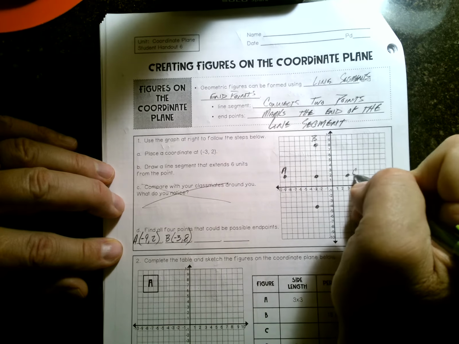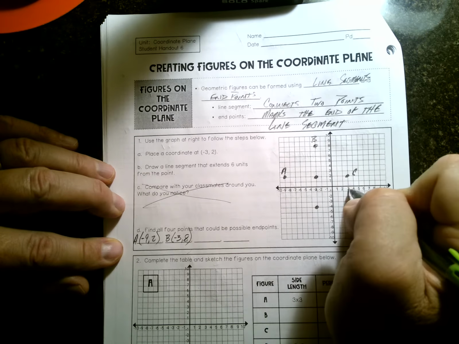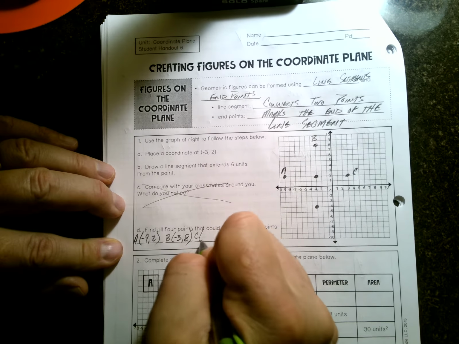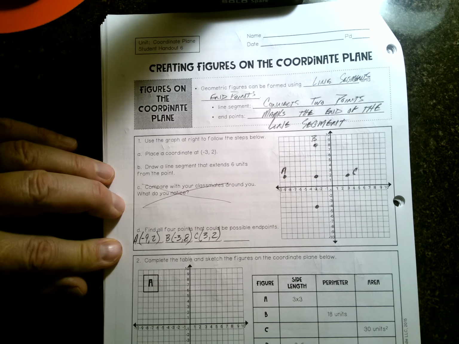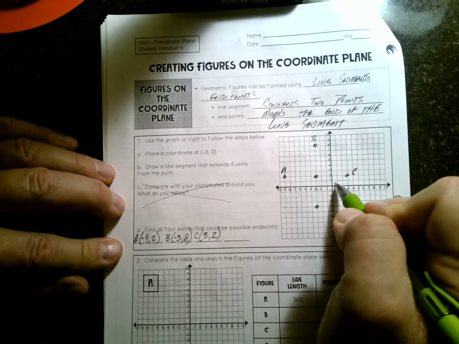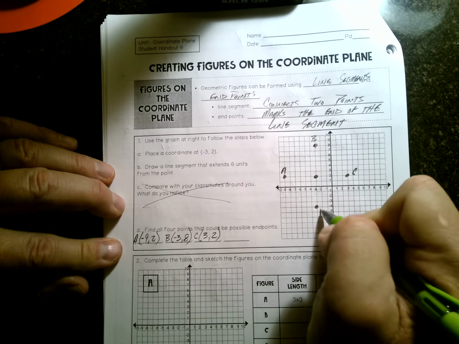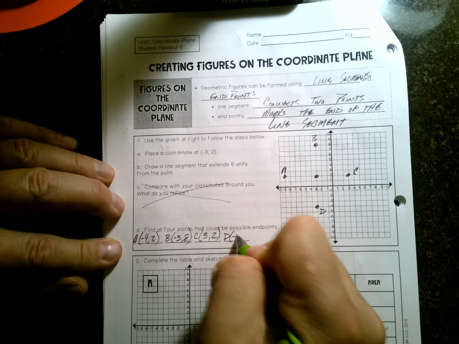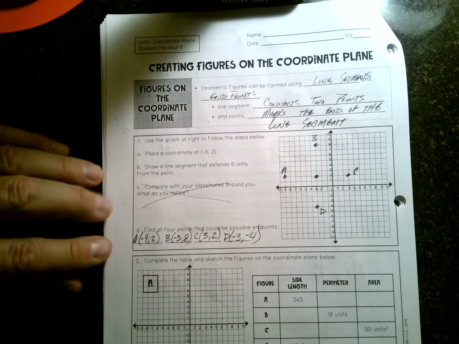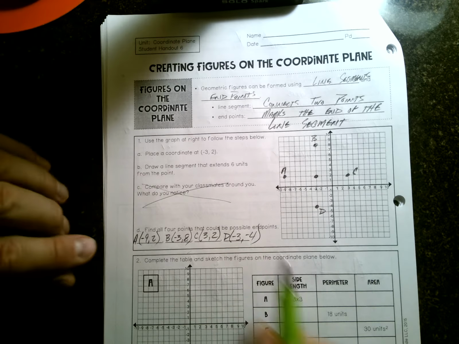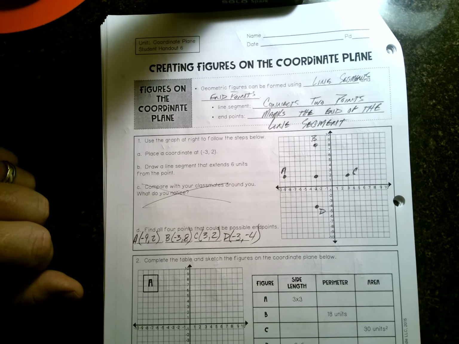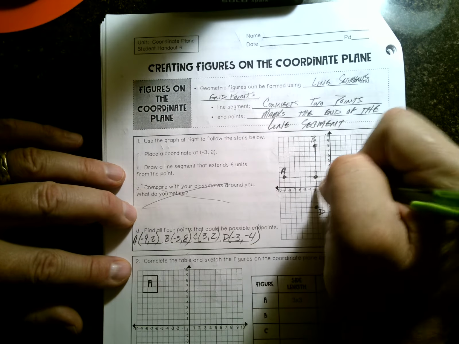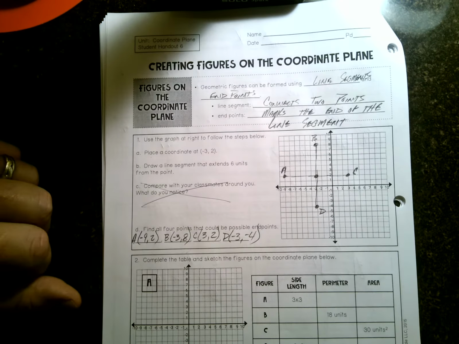This is letter C, 3 and 2. And the last one I'll call letter D, and that's -3 and -4. Those were all 6 units away, and I just labeled that. We actually could draw lines here, and we have a nice cross.